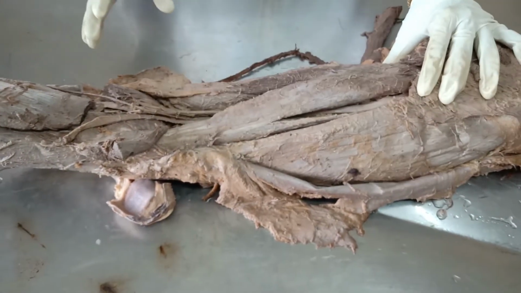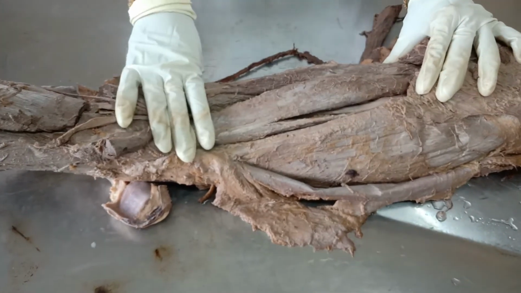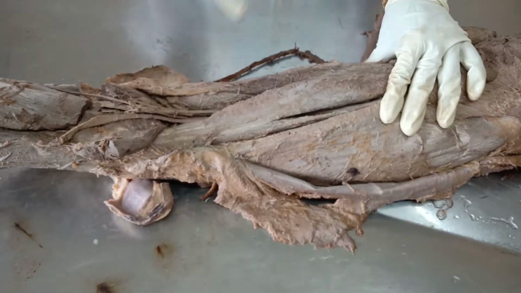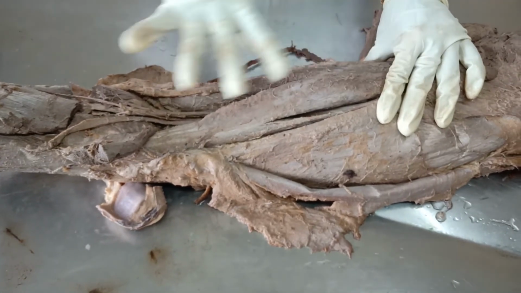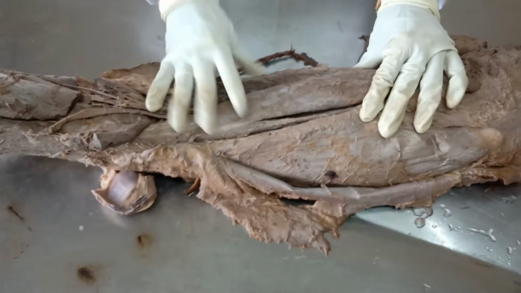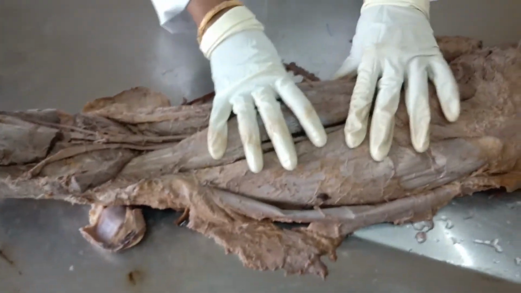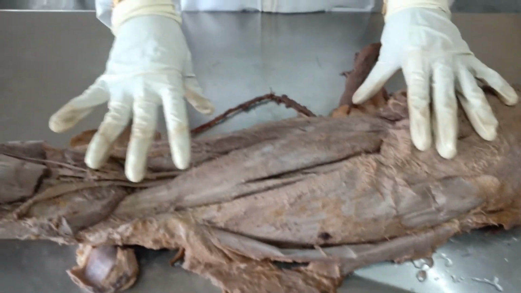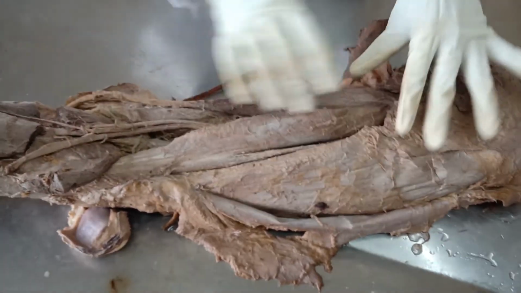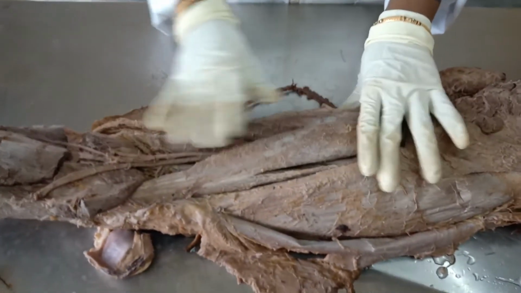Okay, so to summarize, you have to learn what the various muscles forming the hamstring compartment are and what the various characteristic features are to be called a hamstring muscle. And you have to learn about the various contents, like the most important content, the sciatic nerve, its course as well as its termination.